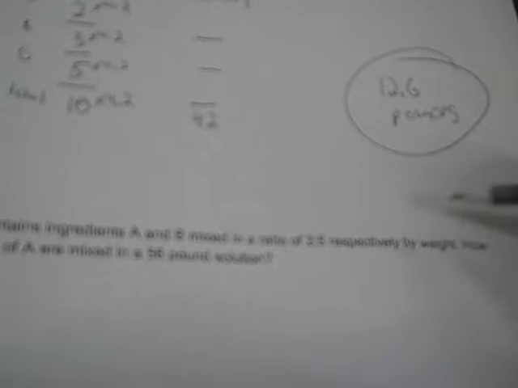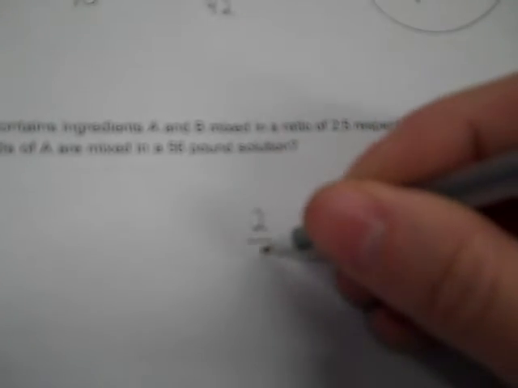Okay, a solution contains ingredients A and B mixed in a ratio of 2 to 5 respectively by weight. How many pounds of A are in a 56-pound solution? And also, it's like those geometry problems where they give the ratio of the three angles. Well, you set the three numbers and then add them down underneath, and then you use 180 because you know there's 180 degrees in a triangle. It's that easy.